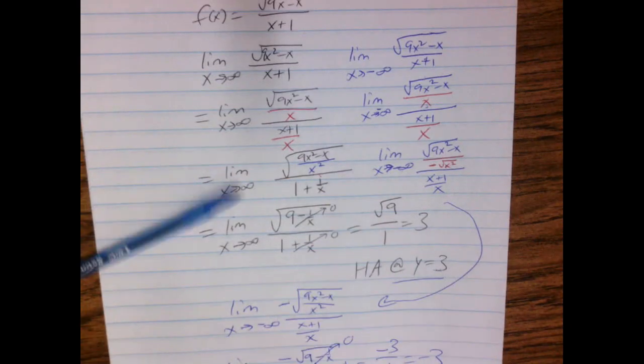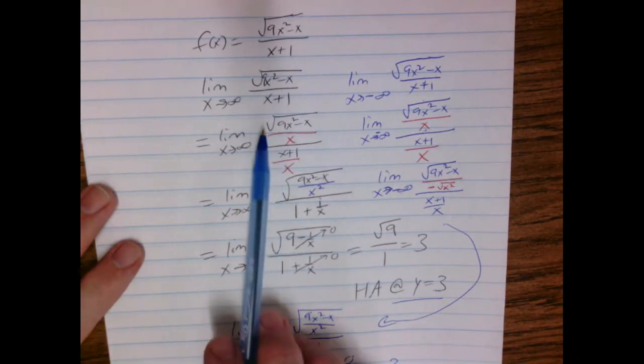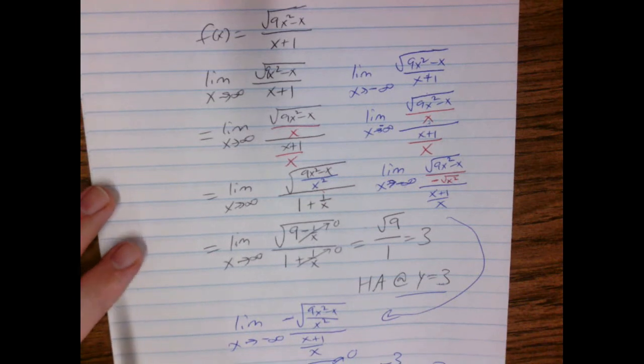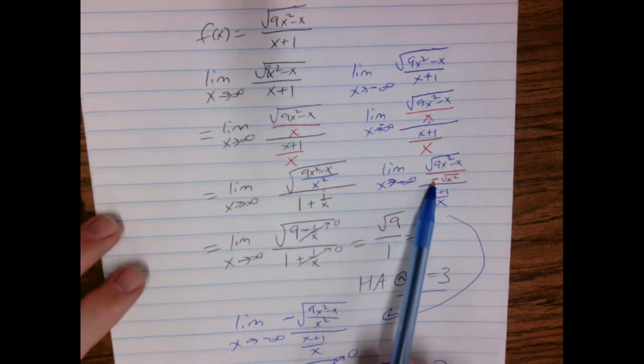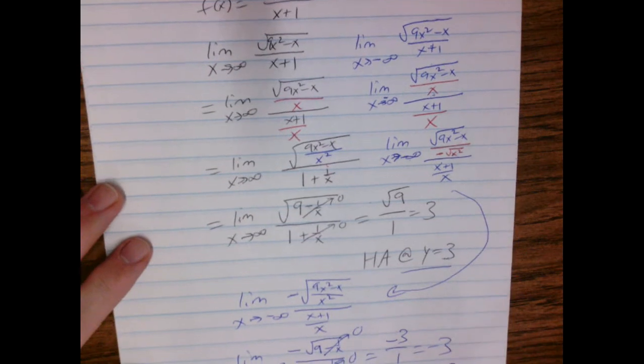And here's the work to justify it. So just be careful when there's square roots. That's really the only place you're going to potentially have this issue of the negative. So that's what you want to watch out for, and use this as your example to kind of get you through those.